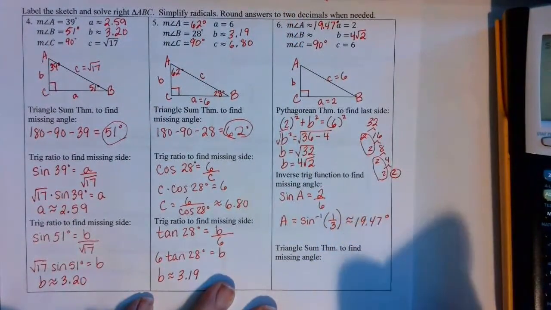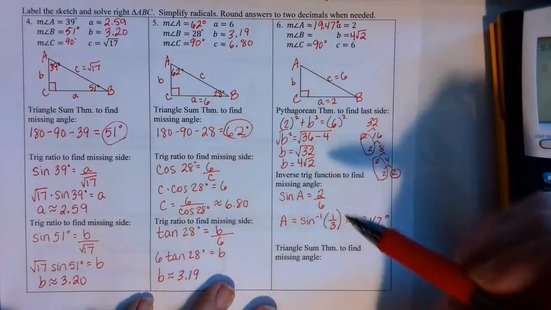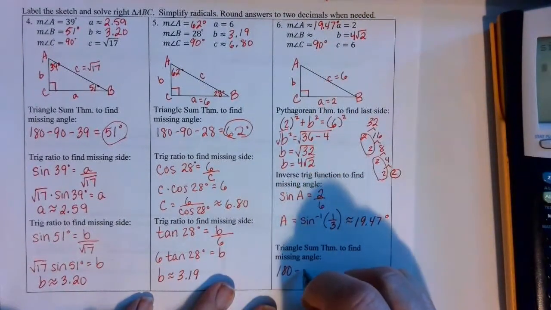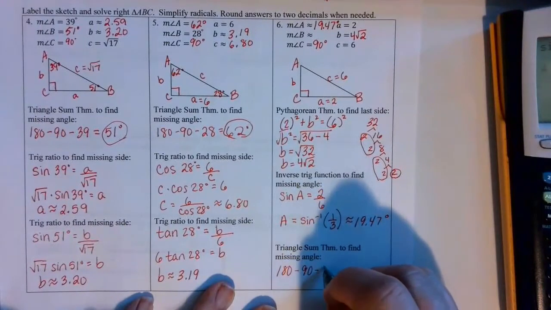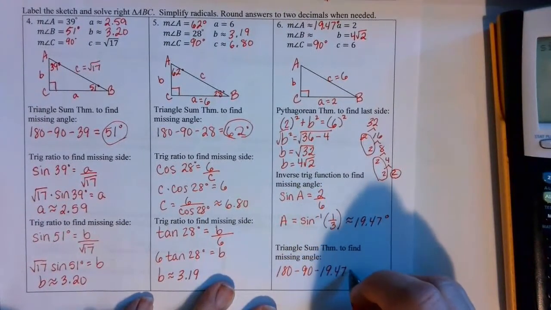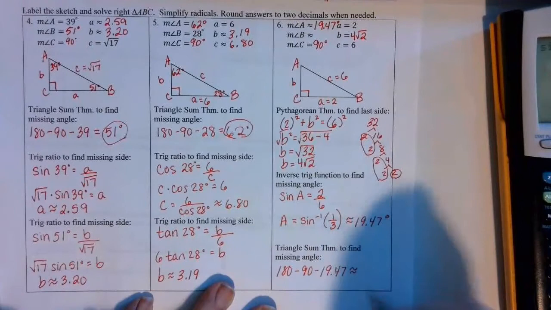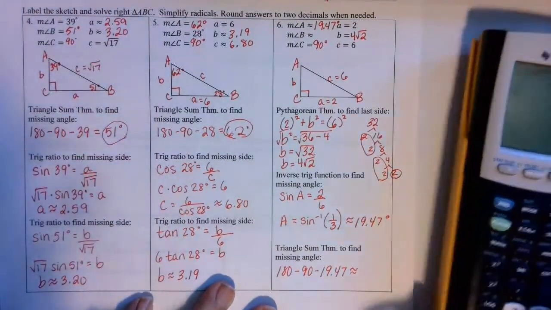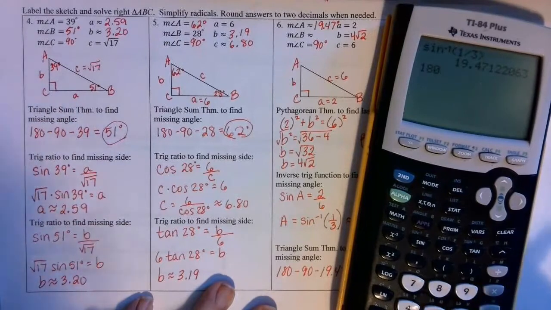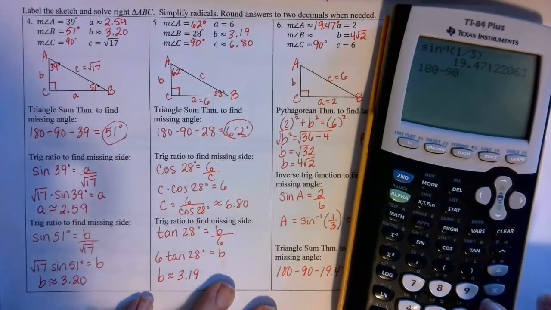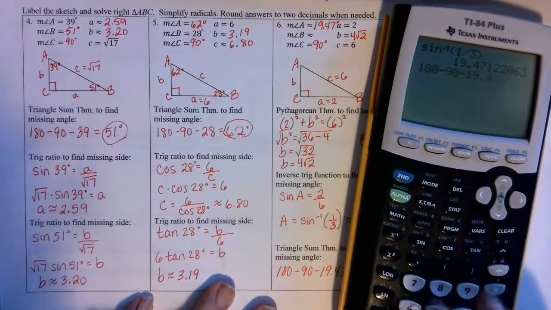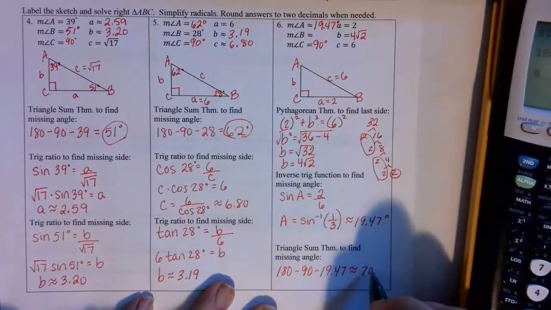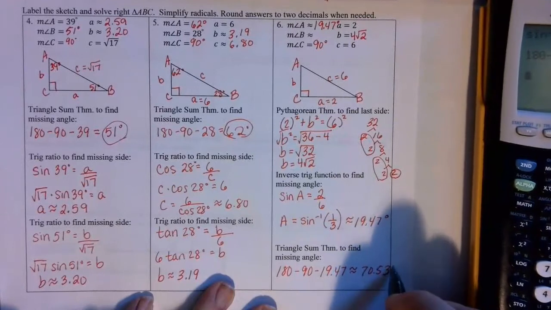And then the triangle sum theorem, since we know 2 of the angles in the triangle, we can find the third by subtracting from 180. So 180 minus 90 minus 19.47, which that was a decimal approximation, so this answer will also be, is 70.53 degrees.